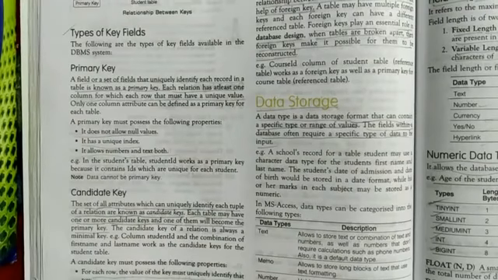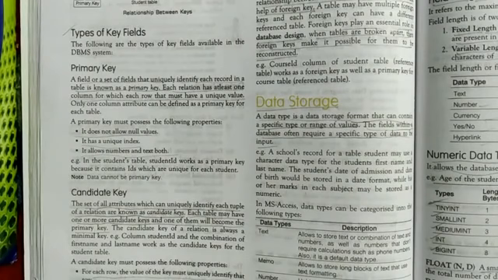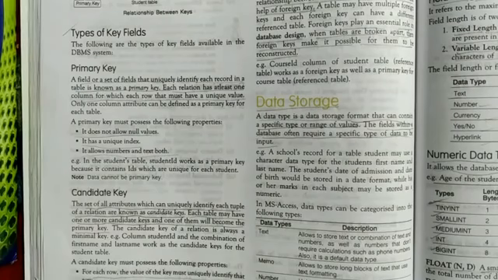The key field is a unique identifier for each record. Now, types of key fields. First one is primary key, and primary key is the most important key field to create a relation between two tables.